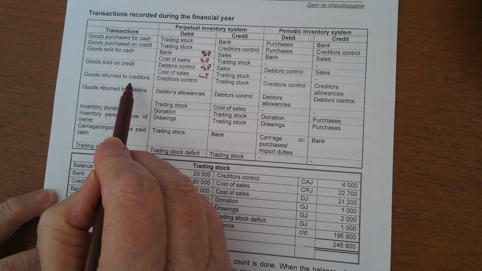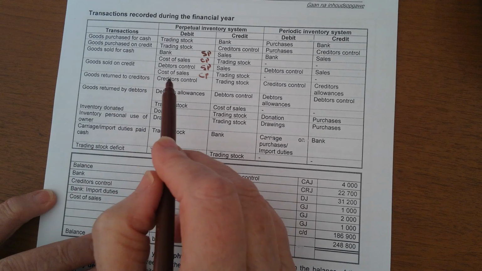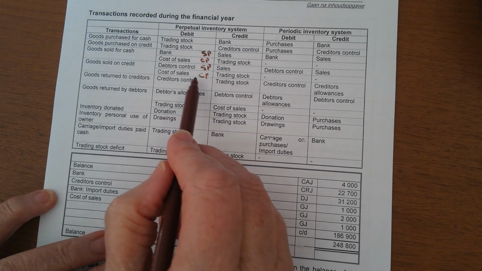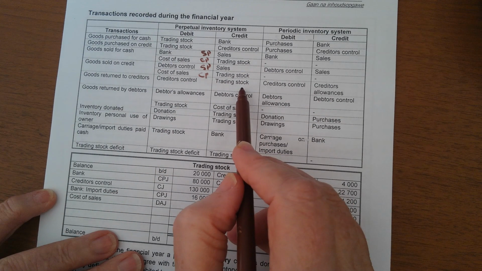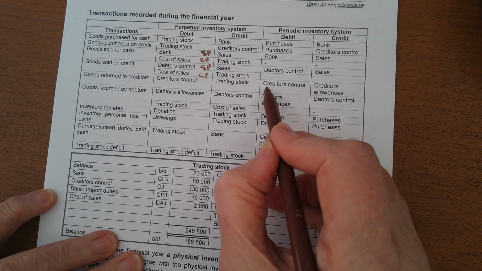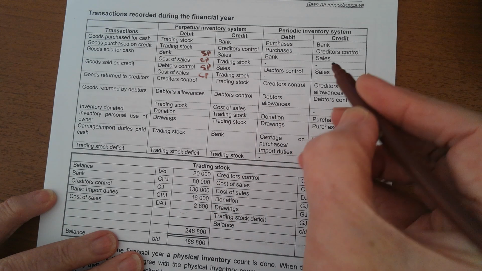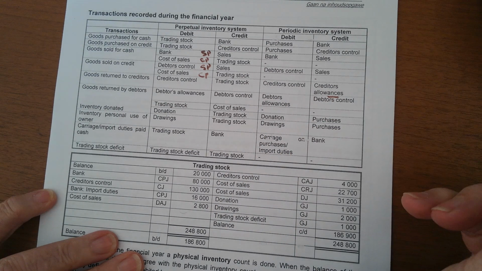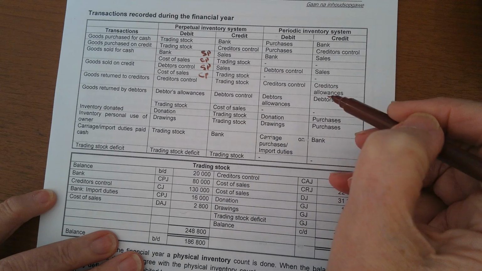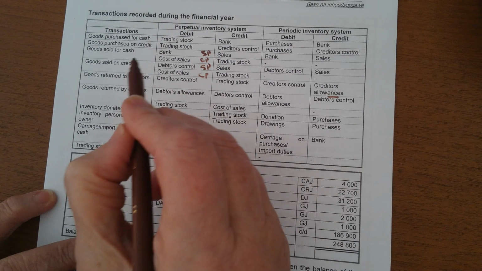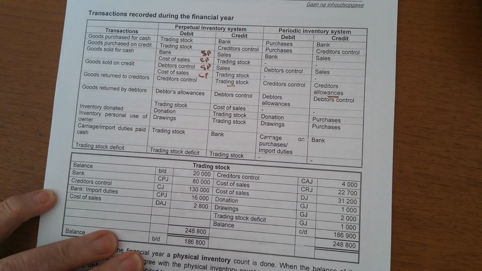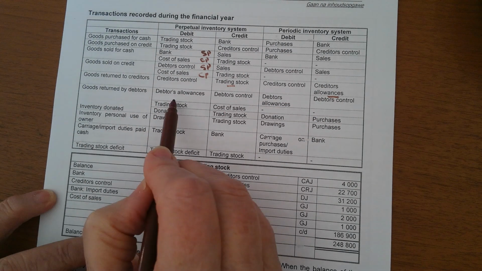If goods are returned to creditors, it means we owe less money now, so we will debit the creditors. We will credit trading stock because we have less stock and we want to decrease our balance in the trading stock account. In the periodic system, the creditors is debited, but now we credit creditors' allowances. So we use a purchases account and a creditors' allowances account, whereas in the perpetual system, we will credit the trading stock account. Goods returned by debtors.